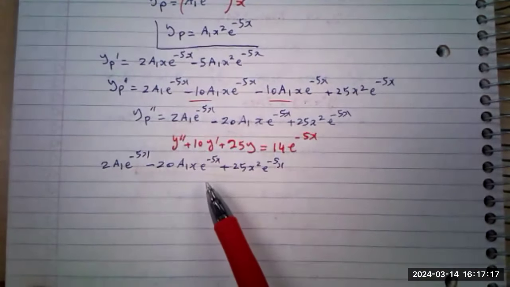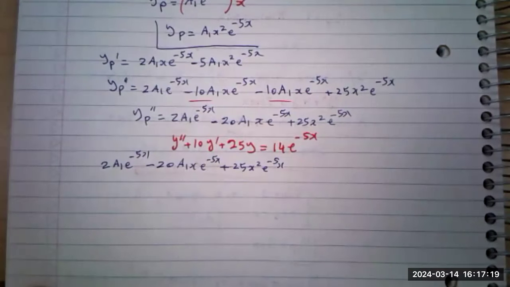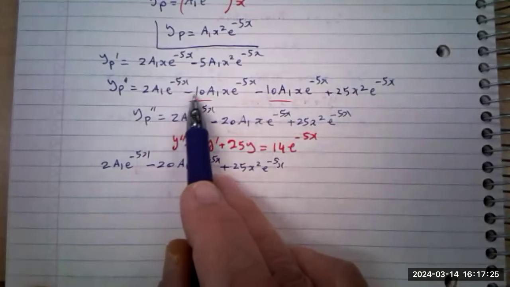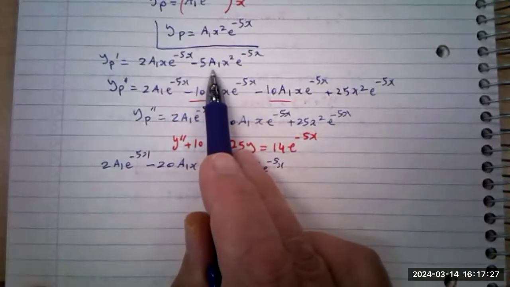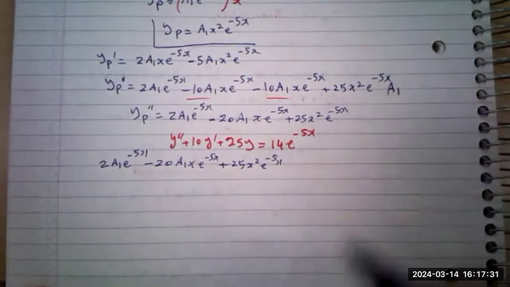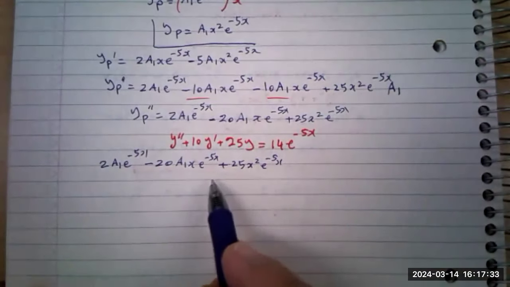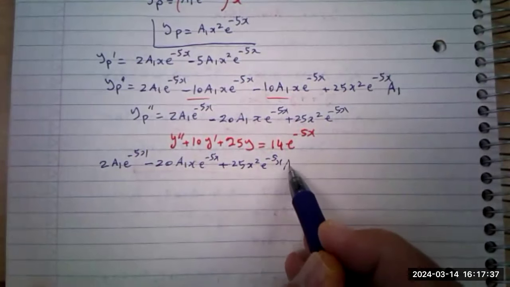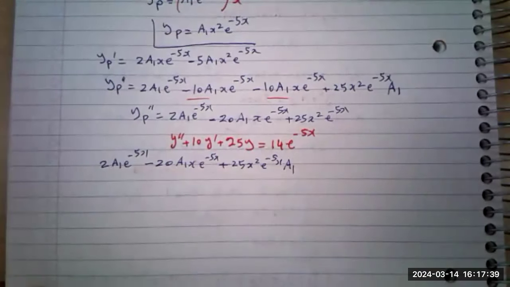Wouldn't it be 25 a1 x squared e to the negative 5x? Yes, you are right. We missed the a1 here. Okay, there is the a1 here, and there is going to be a1 here. Yes, that's it.